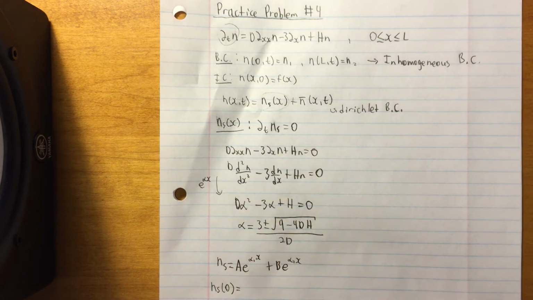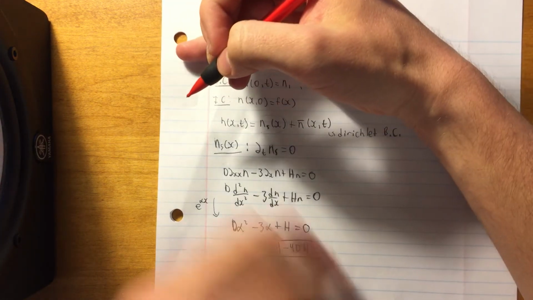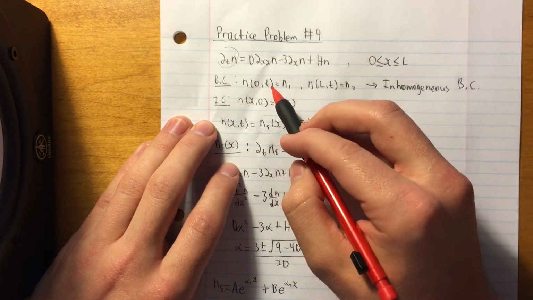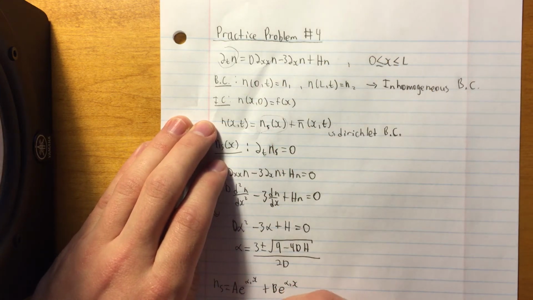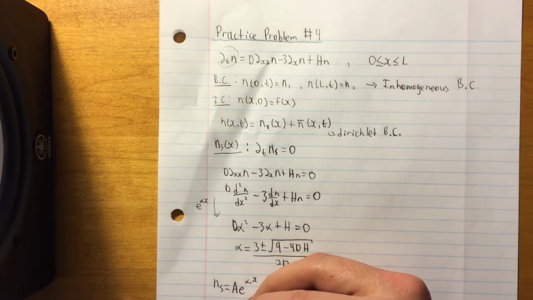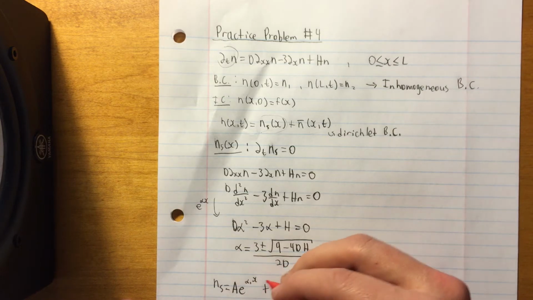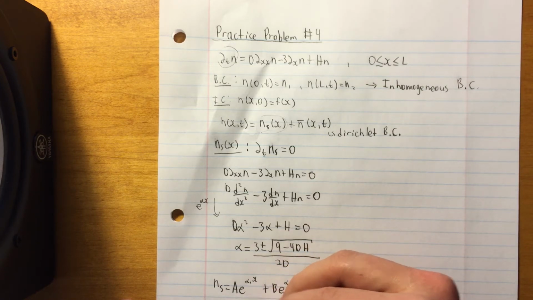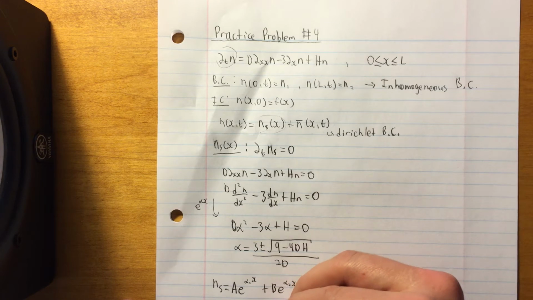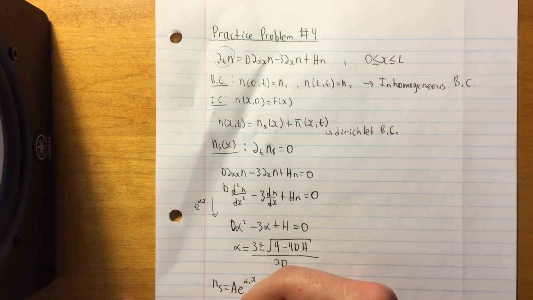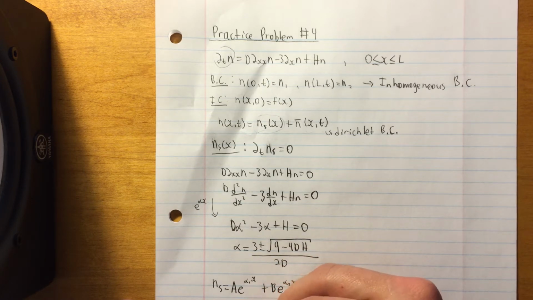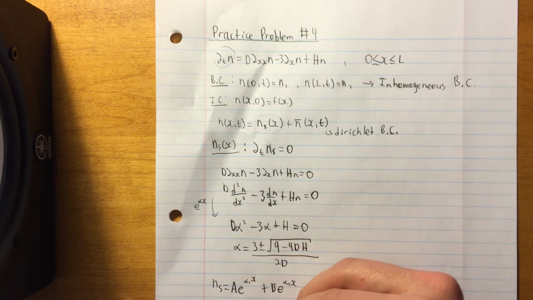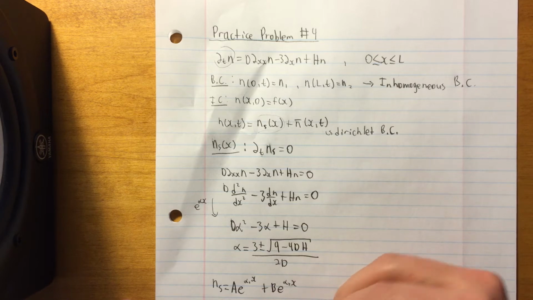Now applying our inhomogeneous boundary conditions, which are given here, we know that n of 0 and t is n1, so that means that n_s of 0 is going to be n1, which we can see here when we plug in 0 is just A plus B. And then similarly, n_s of L equals A e to the alpha 1 L plus B e to the alpha 2 L equals n2.